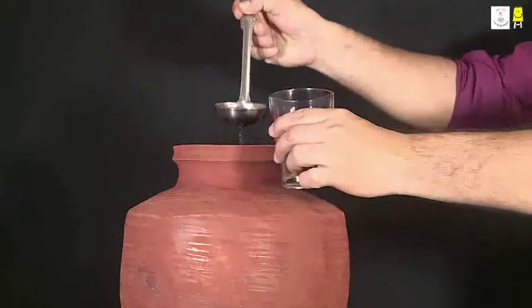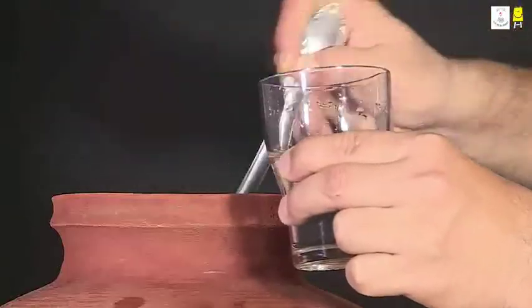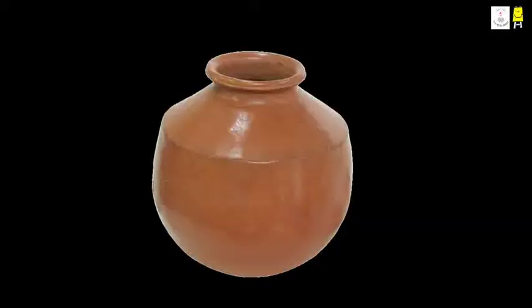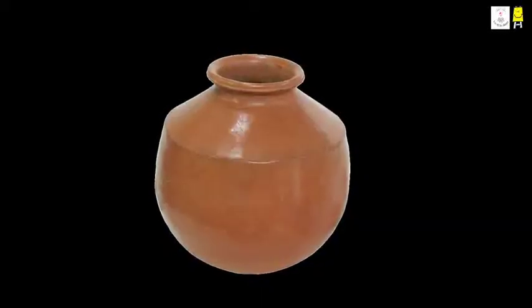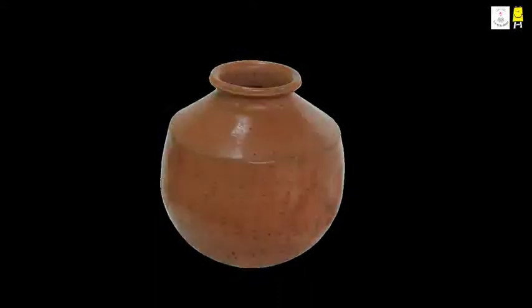Let us understand this with the help of an earthen pot. Water in an earthen pot remains cold due to evaporation. The surface of an earthen pot has multiple small pores. The water inside the pot keeps coming out from these pores, forming water droplets. That is why the pot is always damp on the outside.